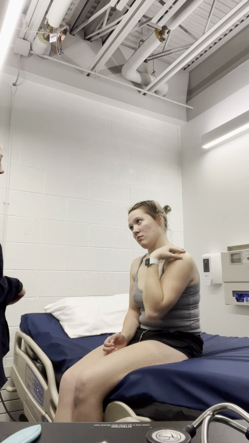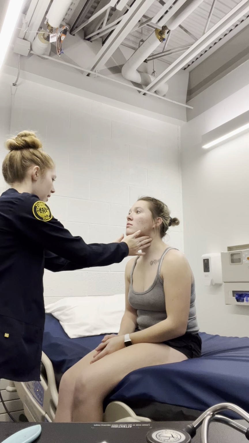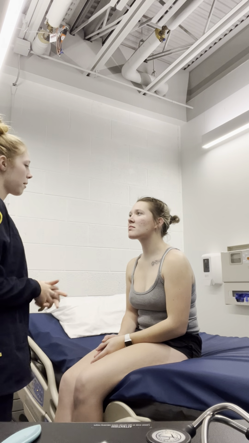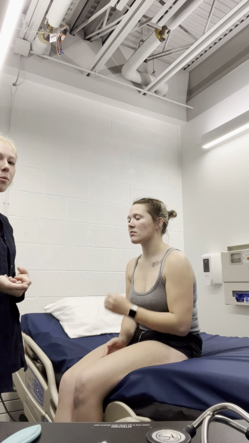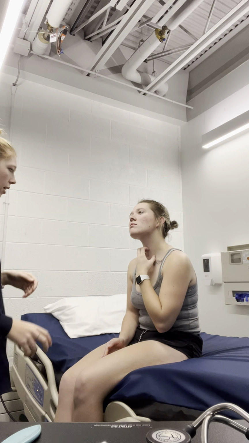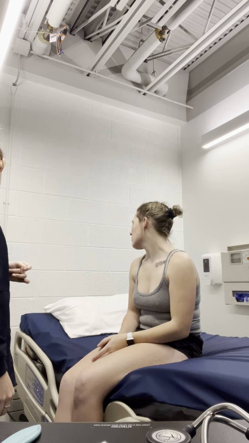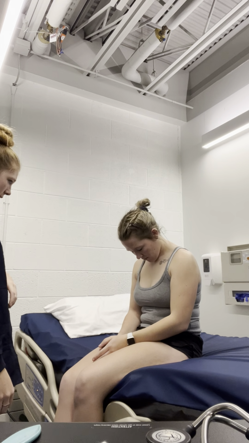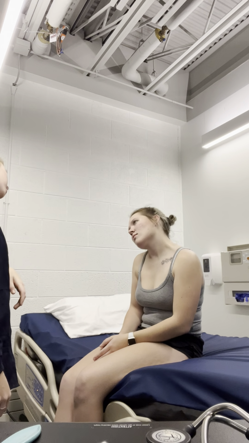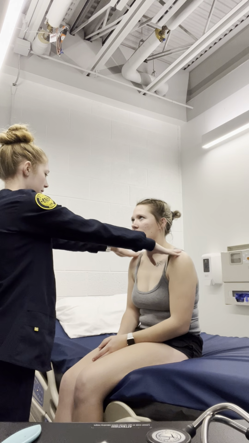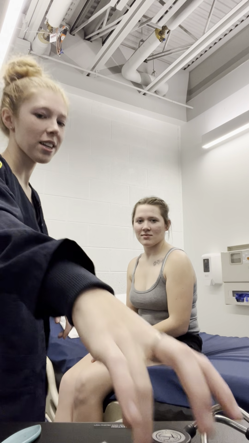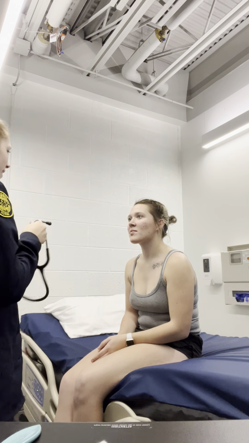And going to the neck, I'm going to palpate. Any pain? Okay. Trachea is midline, no abnormal lumps. Have you turn your head to the side? Other side? Up, down, and then I'm going to have you shrug your shoulders. Cranial nerve 11 is intact. I'm going to listen to her carotid artery.